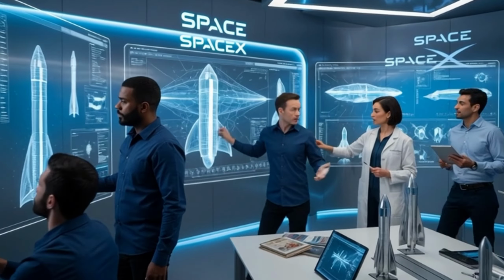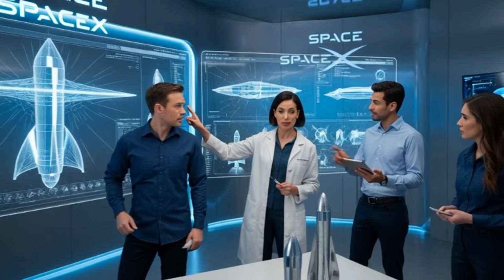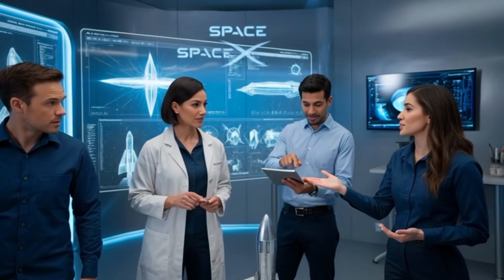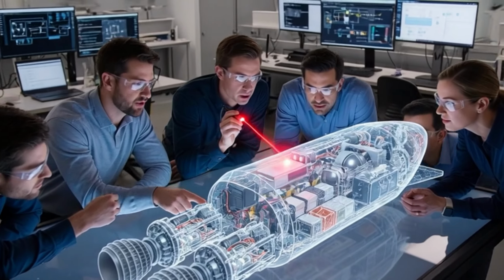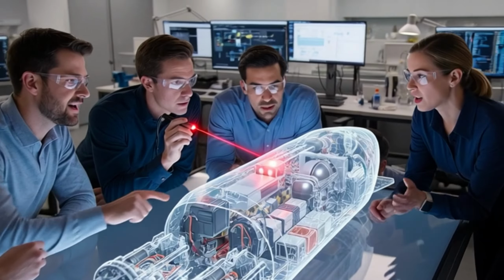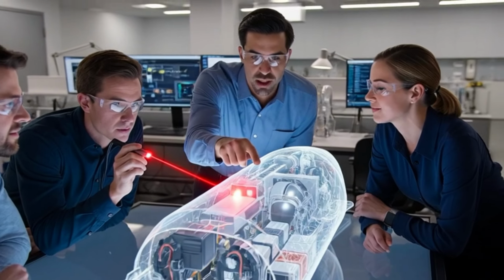Let's adjust the thruster alignment. Agreed. The simulations show better efficiency. I'll update the specs now. Perfect. Let's review the changes. Let's adjust the fuel manifold. Agreed. Rerouting power now. That stabilizes the flow. Yes, efficiency is up.